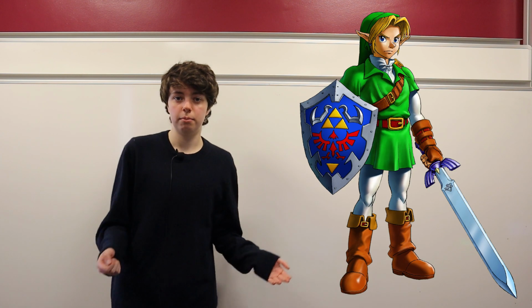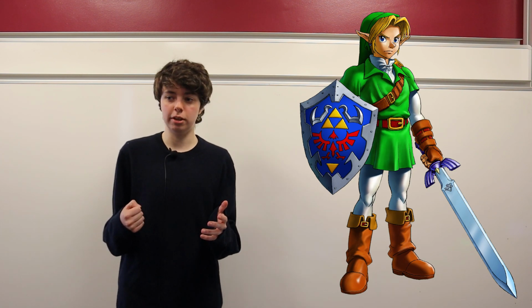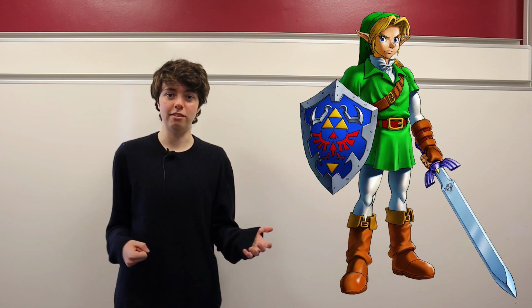So let's pick an example. How about an adventurer? Think of just a standard-looking guy. How do you know that he's an adventurer compared to another standard-looking guy? Well, the adventurer might have a sword. A sword is a prop that can tell you that he's going to go on an adventure.